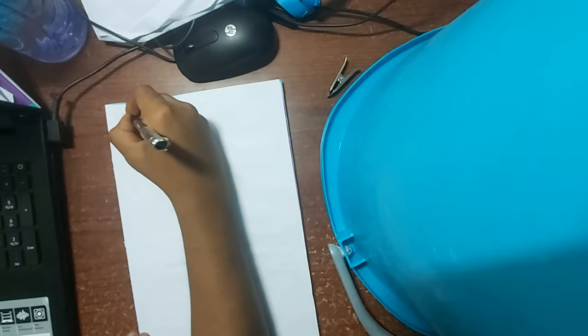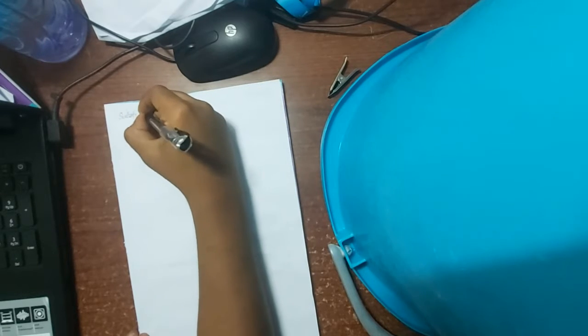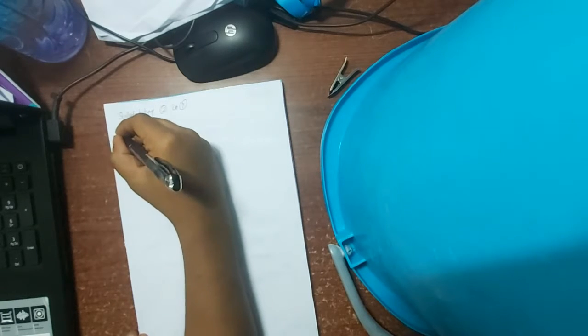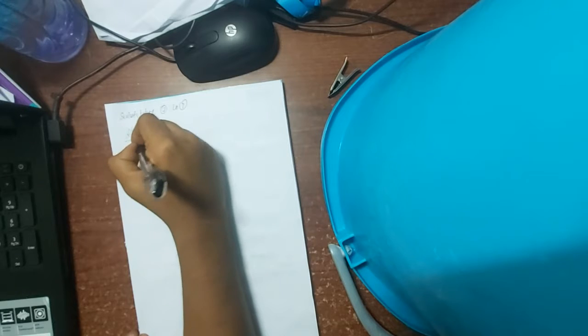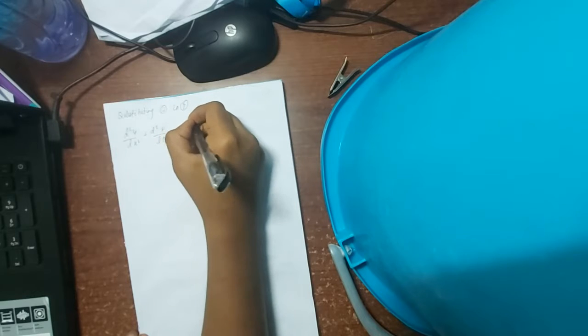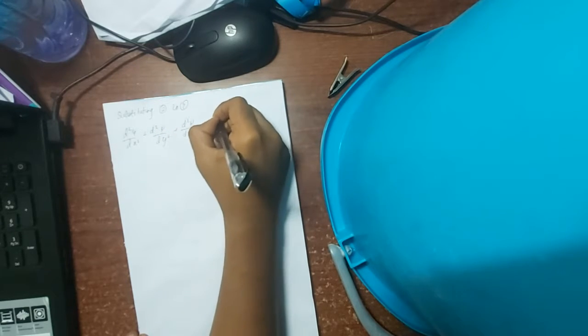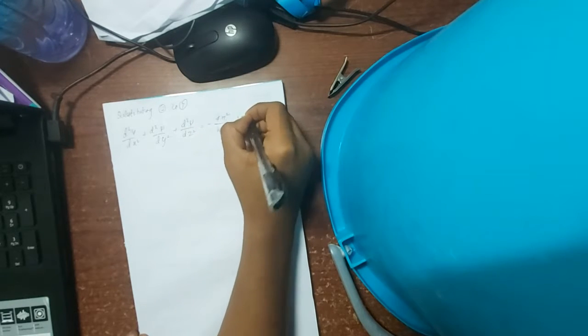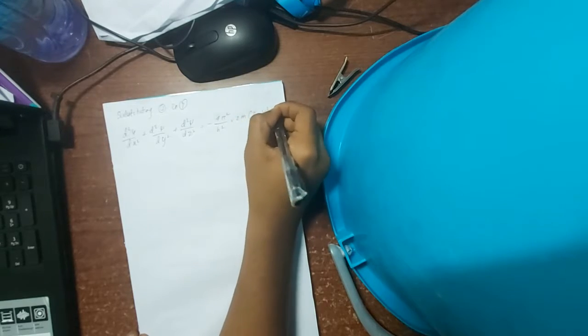Now if we substitute equation number 2 in equation number 7, we get, substituting equation 2 in 7, d square psi by dx square plus d square psi by dy square plus d square psi by dz square is equal to minus 4 pi square by h square into 2m into E minus V into psi.